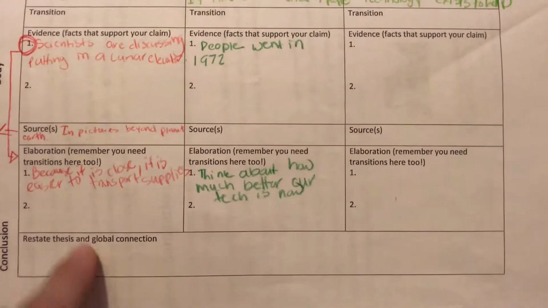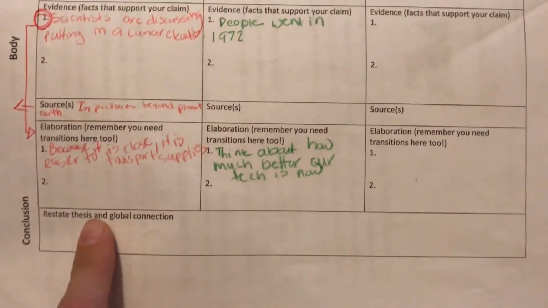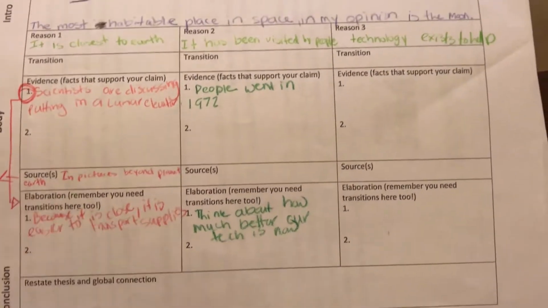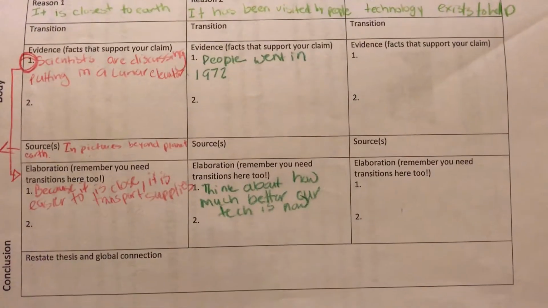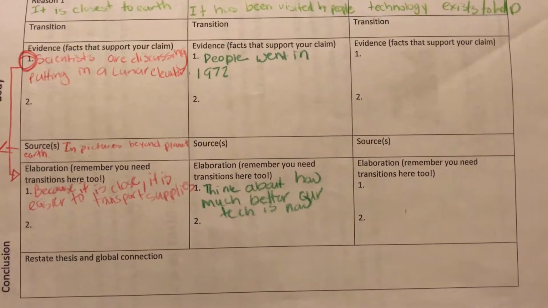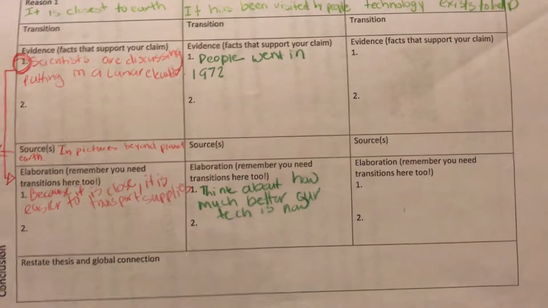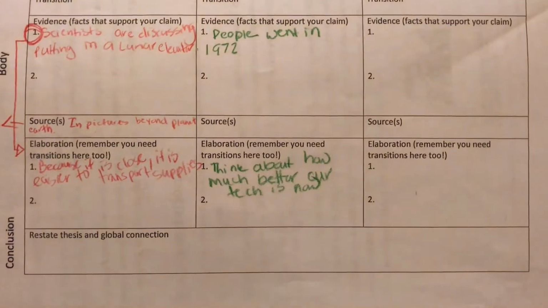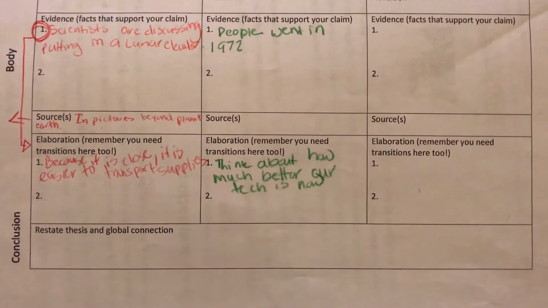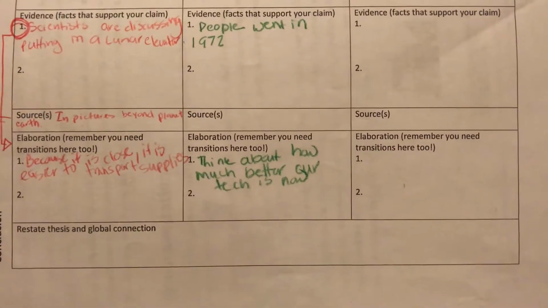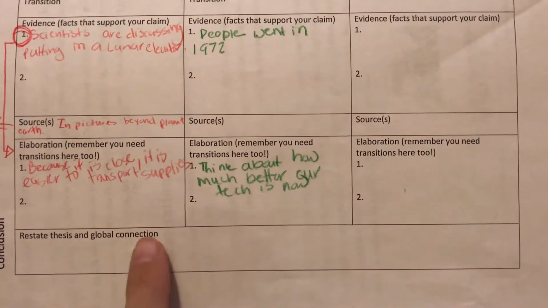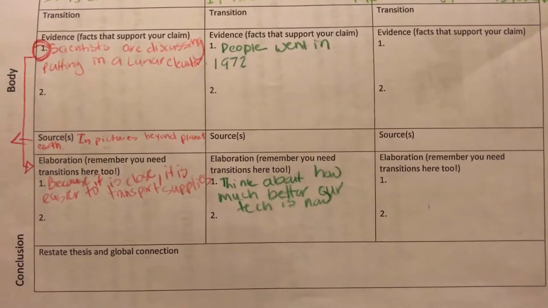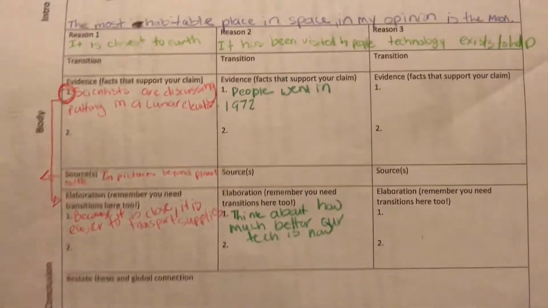Finally, what I like them to do is restate the thesis and come up with a global connection. A global connection is just tying it to the reader. So it might be something as simple as, if Earth becomes overpopulated and we need to look for an alternative place to sustain life, look no further than Earth's own moon, or something along those lines. So I hope this helps.